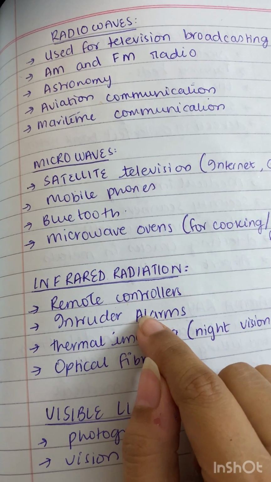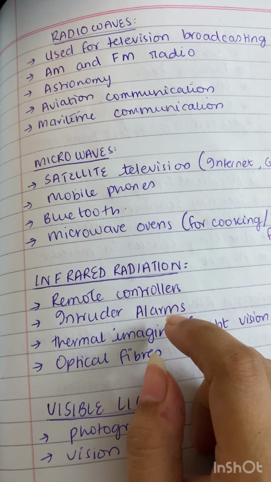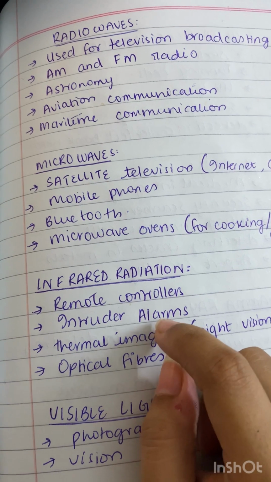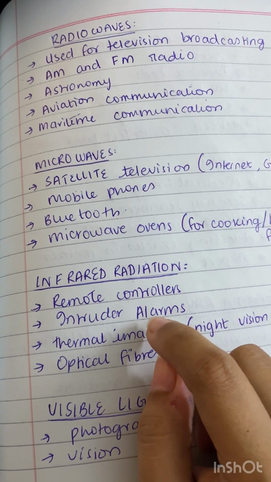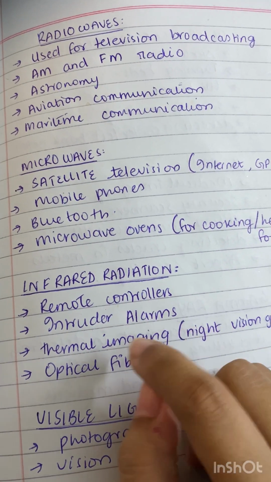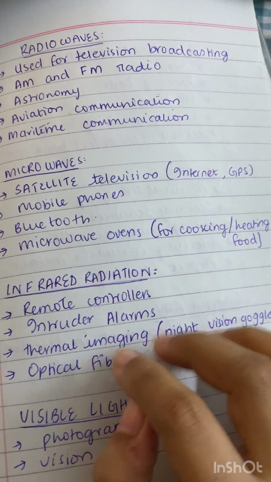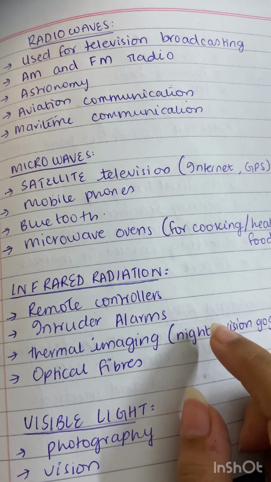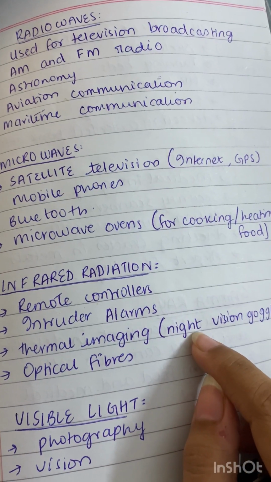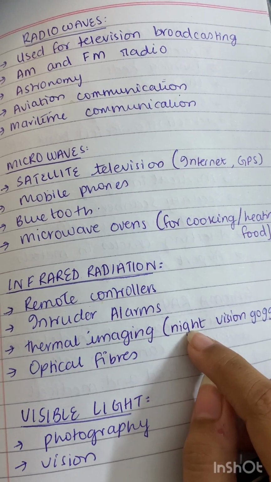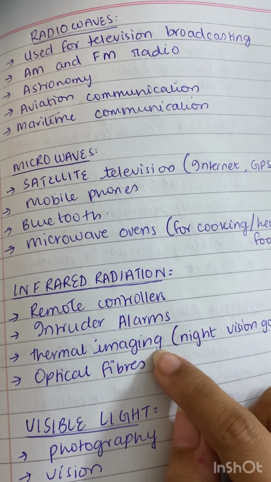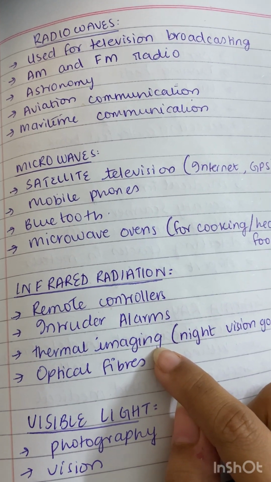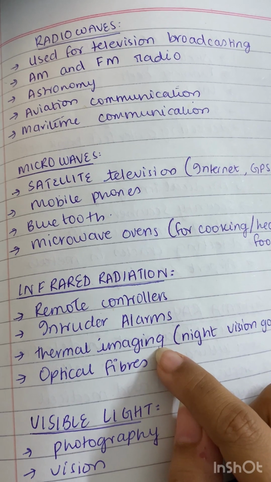इंट्रूडर अलार्म्स आर बेसिकली अलार्म्स विच यू सेट अप इन योर हाउस, so that if there is a thief entering into your house, or if there is an intruder, you will be alarmed about it. Thermal imaging, night vision के लिए होता है. Thermal imaging, basically night vision goggles is just an example of where thermal imaging is used. Thermal imaging is also used in surveillance cameras that are used at the night.